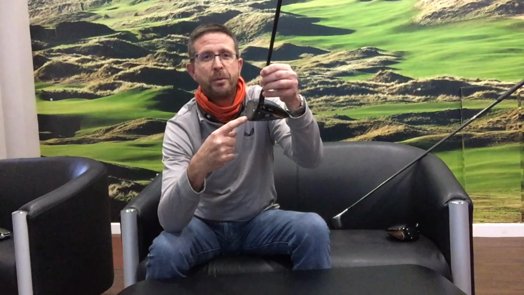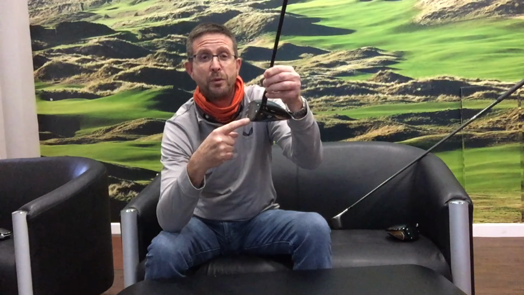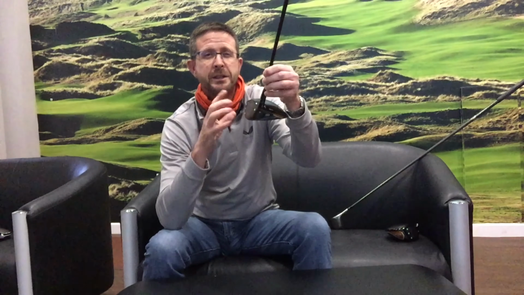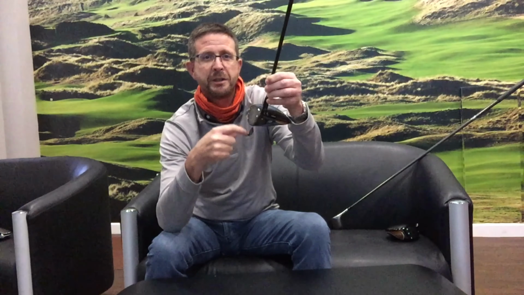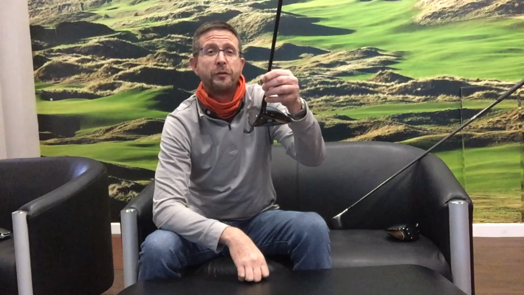The loft at the very bottom of this face is 3 degrees less than it is in the centre. So this is 7.5 here and 13.5 at the top. So you can see it becomes very important which part of the face you strike to determine how much loft is actually on the club at the point of impact. Let's look at other factors which might affect the loft of the club.